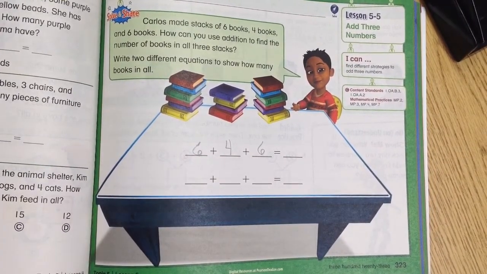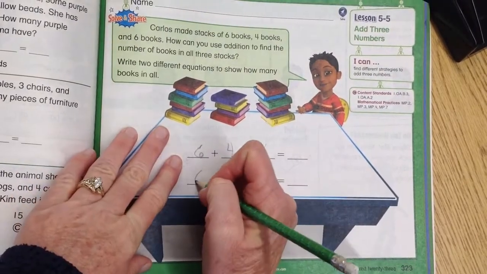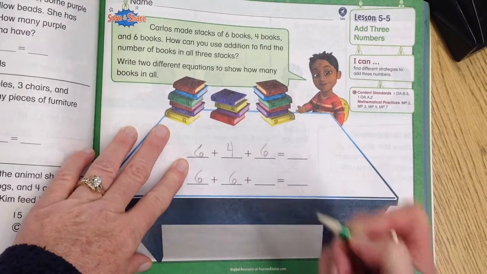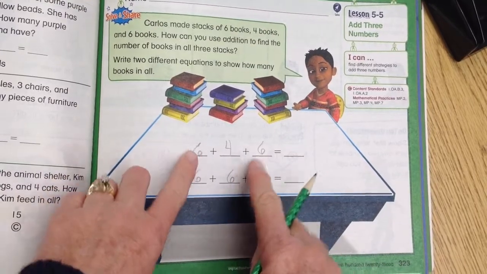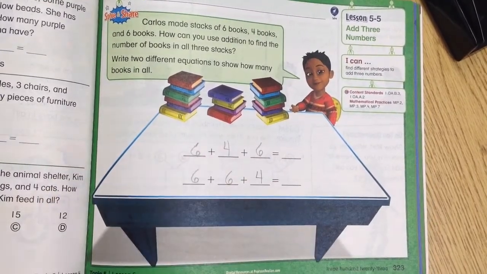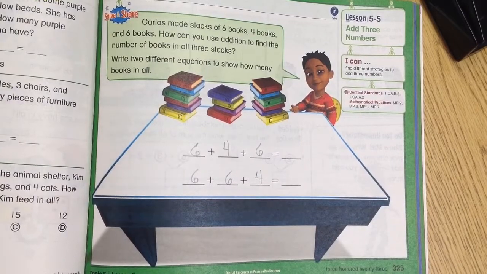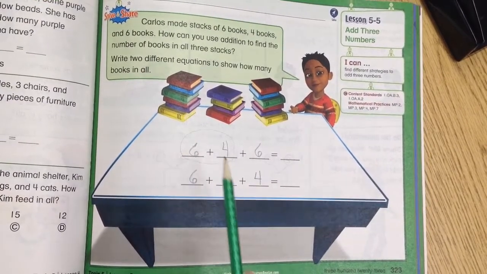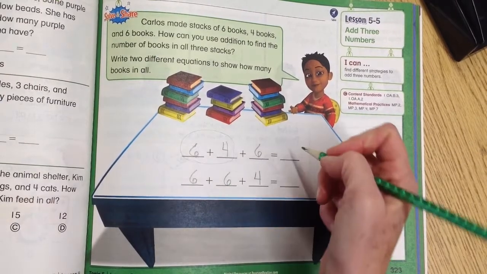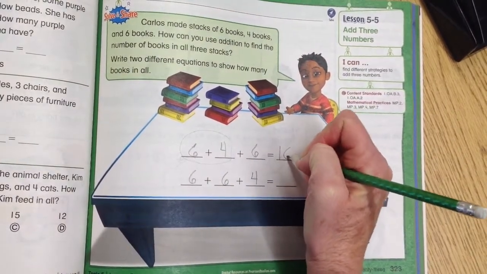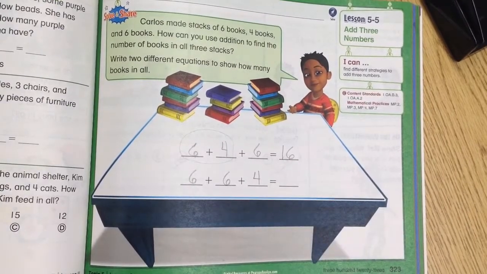Now the fun thing about addition is you can mix the addends up any way you want and you'll still get the same sum. So with this one, I might say 6, and then I might bring this addend over, the 6, and bring the 4 over here. I'm still adding the same numbers, but I just changed the order around. So this time I'm going to start with 6 plus 4. And if you know your tens, 6 plus 4 is 10. And 10 plus 6 would be 10 plus 6 ones, 16.